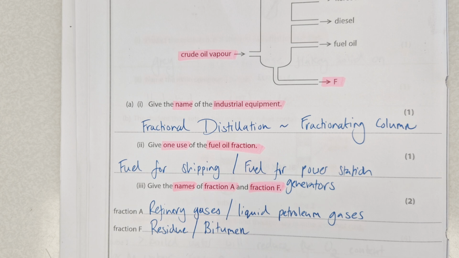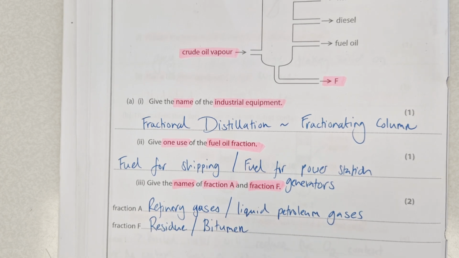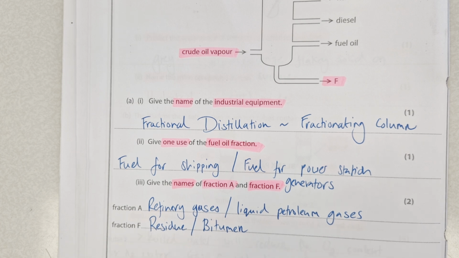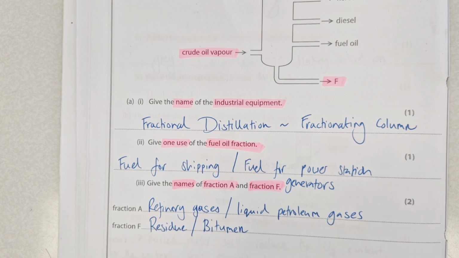So fraction A is refinery gases or liquid petroleum gases, used for cooking and heating purposes. That's like bottled gases in barbecues. And fraction F is known as residue or bitumen and is used for tarmacking roads.